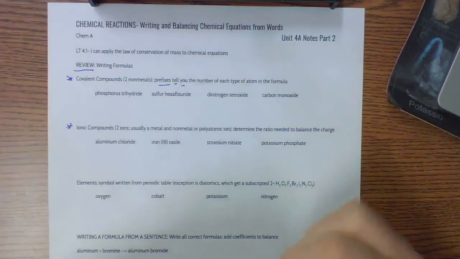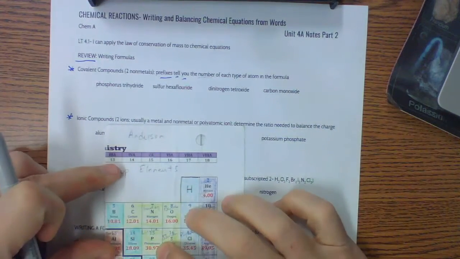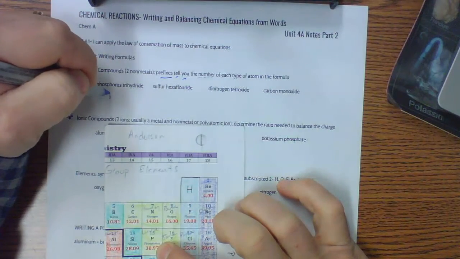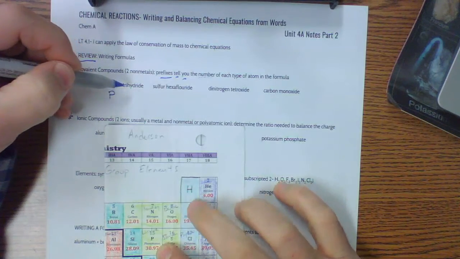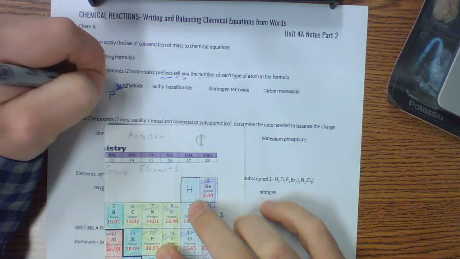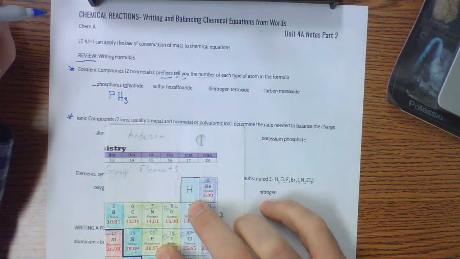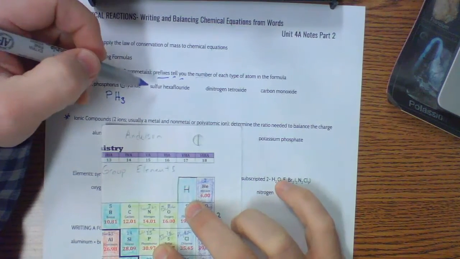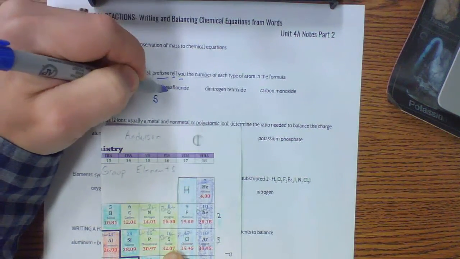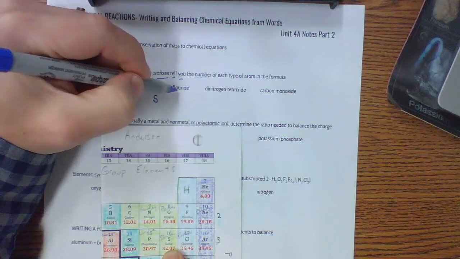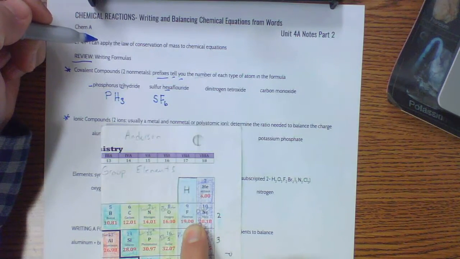The covalent compounds, I think, are pretty easy because the prefix tells you the number you need for each one. So if we look at this first one, we know it's phosphorus. We find phosphorus on our periodic table. Okay, phosphorus is a P. There is no prefix, so we only need one of those. Hydride is the hydrogen. It's a trihydride, so it's an H3. So PH3 is our phosphorus trihydride. We can do our sulfur hexafluoride. Sulfur again, S. Okay. And hexa is a prefix meaning 6. It's a fluoride, so it's an F6. Okay, so it's pretty easy for us to come up with these.